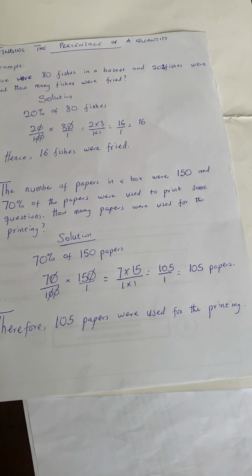Right, let's try the third question. Now, for the third question, it is in such a way that the numbers do not all end with zeros. So let's look at it.